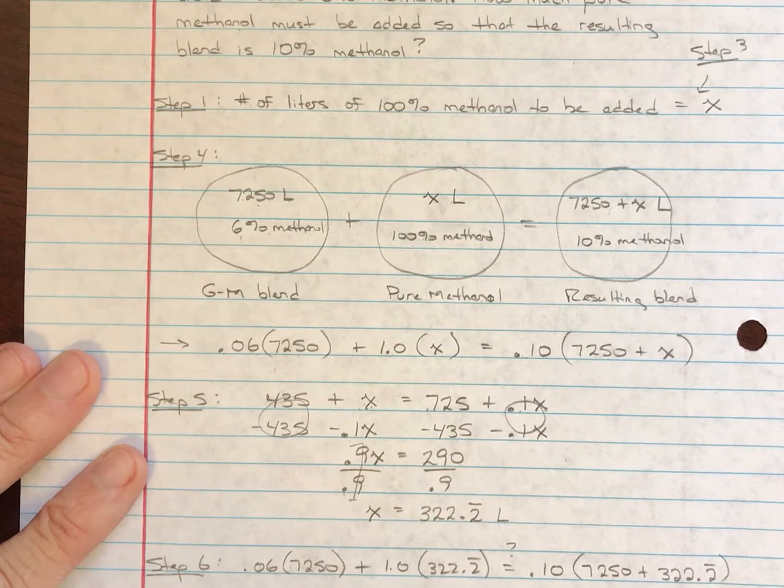0.06 times 7250 plus 1 times 322.222 repeating. This side is 757.2 repeating. Does this equal this side?